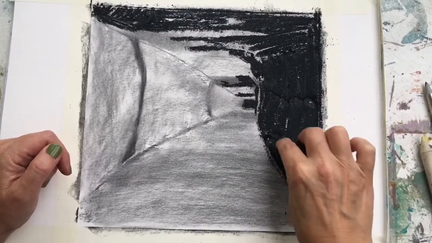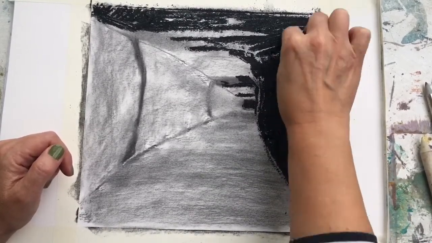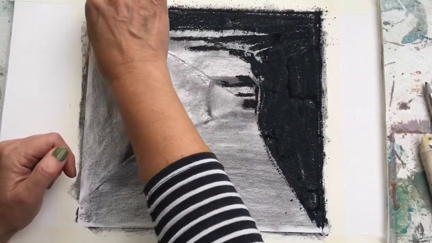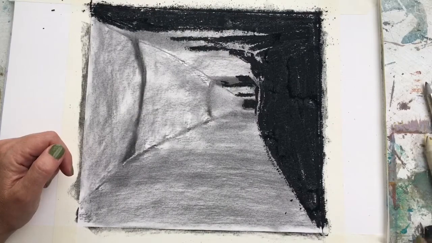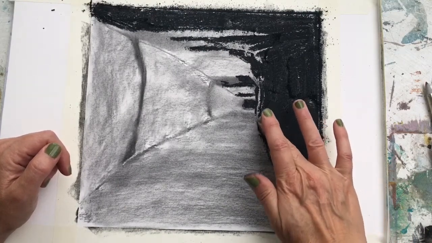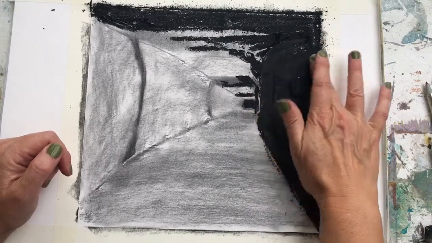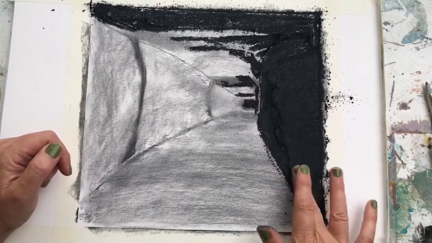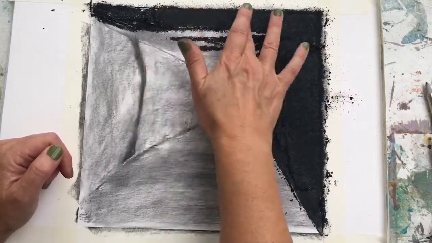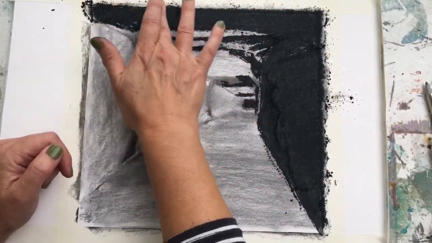So it's really important that you get this as black as possible. You might find it difficult if all you've got is charcoal, but you can buy things like intense black charcoal chalks. So if you feel you need to, then go and buy yourself a darker stick to work with.